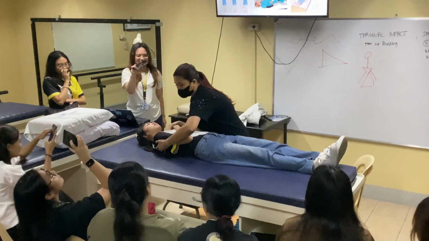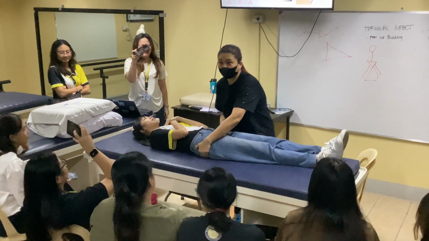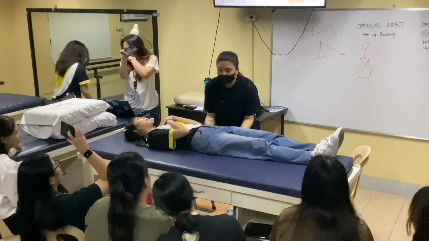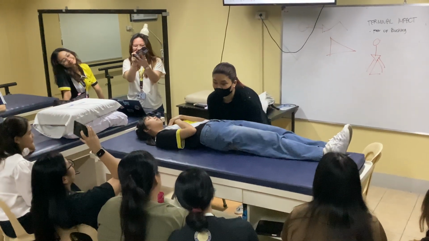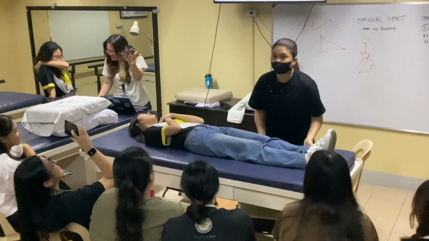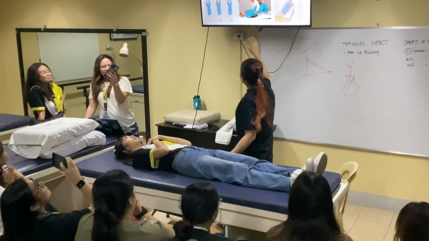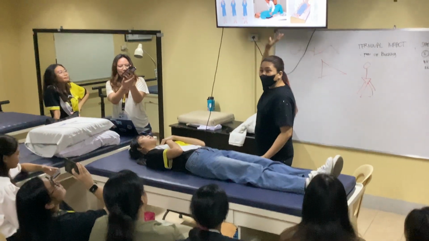Okay, so you can do this one if you're able to. If not, then you would need to insert under the patient. Clear? Very simple, side to side. Okay, next: moving the patient up in bed.